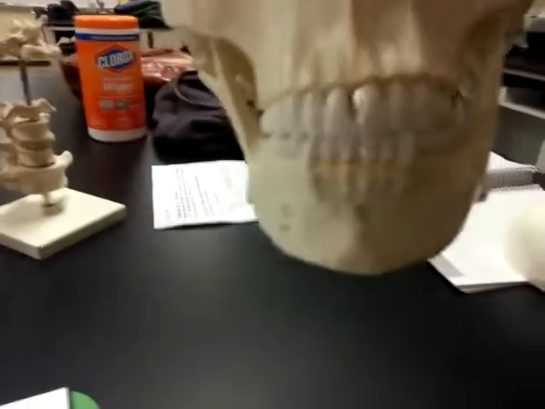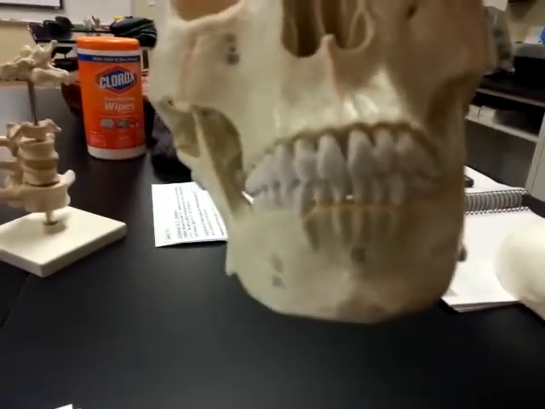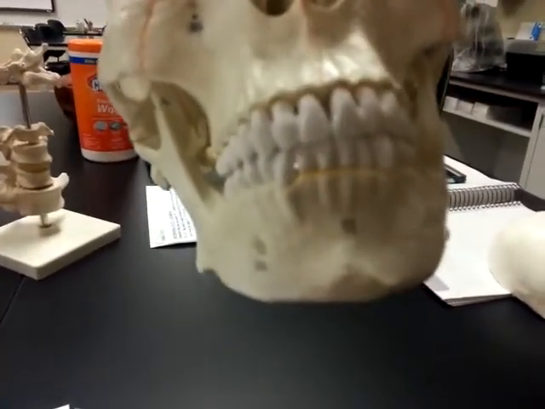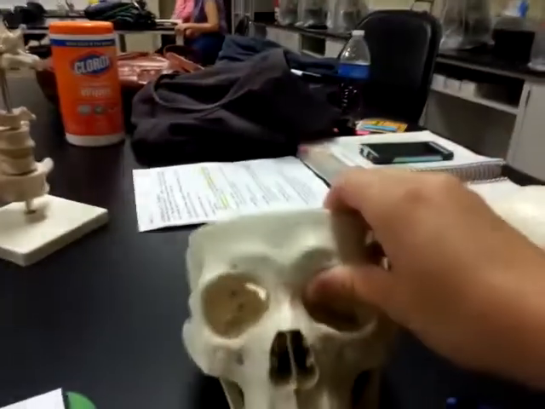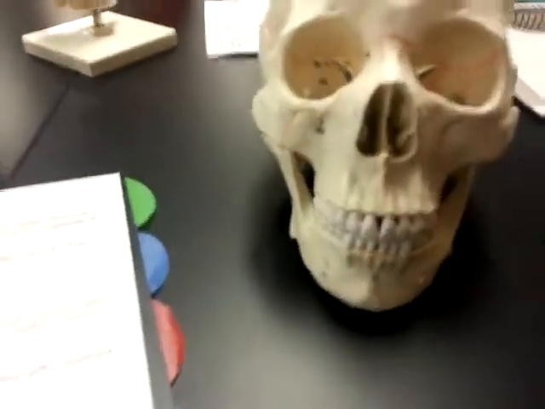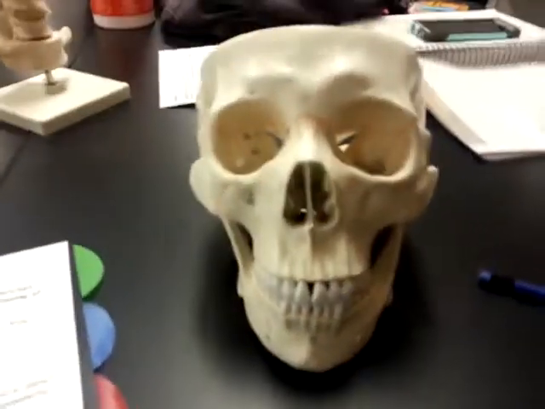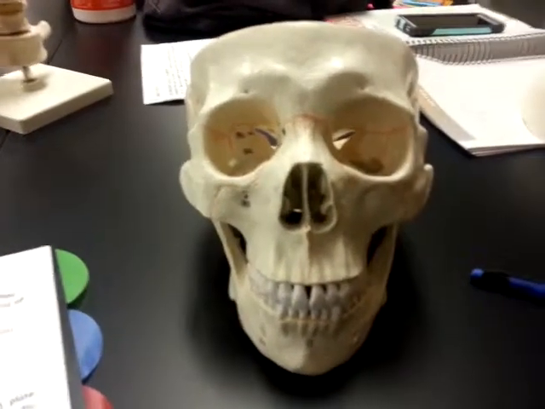Next one is the hyoid. The hyoid is underneath. If this was on a skeleton, we would see that it's sticking out kind of right where your skull and your neck would meet. And that's the first section on our list of skull bones. Next one will be the processes on the skull bone itself.